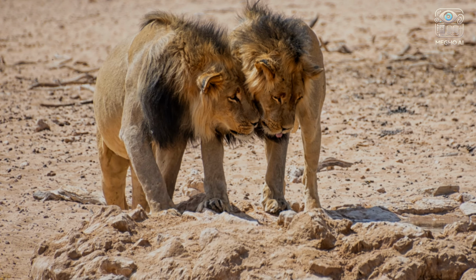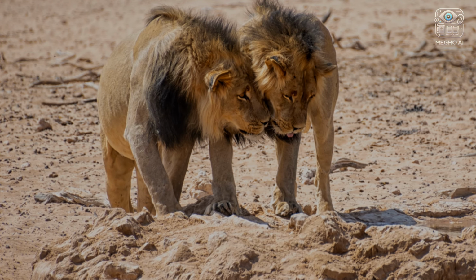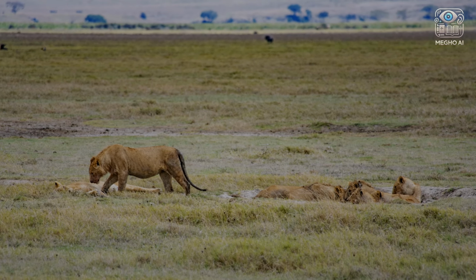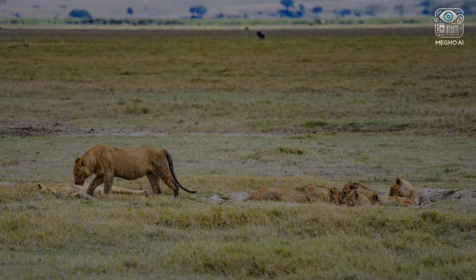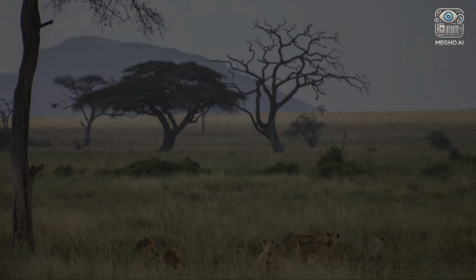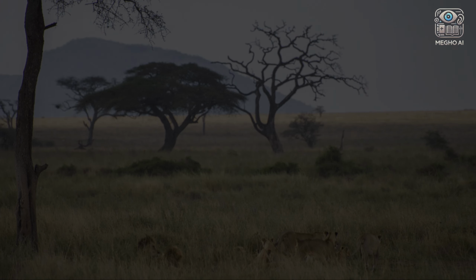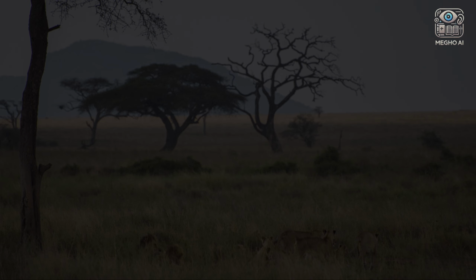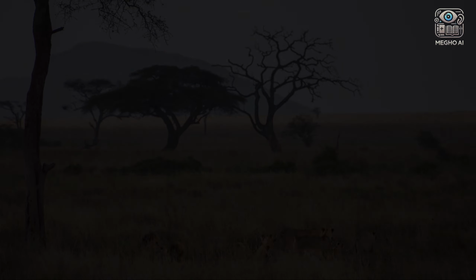Climate change is a global challenge that requires a unified response. Protecting lion habitats, promoting sustainable land use practices, and mitigating human-wildlife conflicts are crucial steps. As we work towards a more sustainable future, the resilience and adaptability of lions offer a powerful reminder of the interconnectedness of all life on Earth.